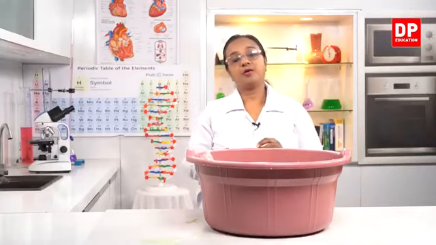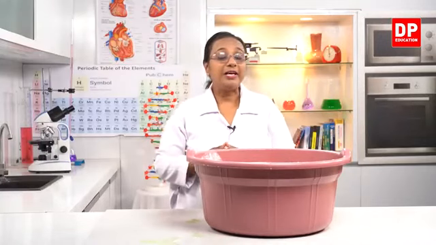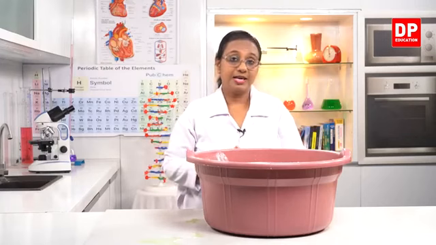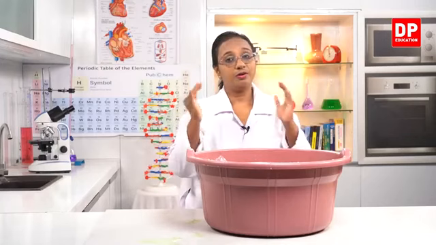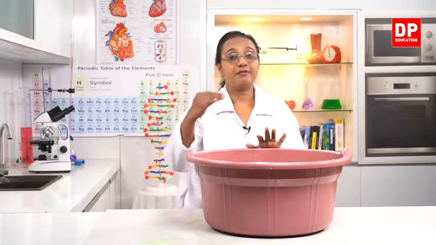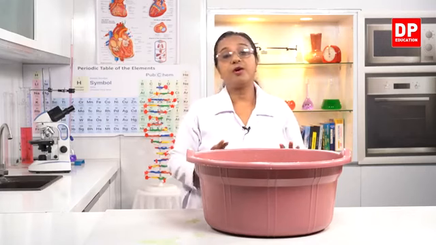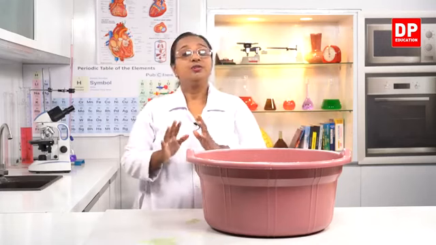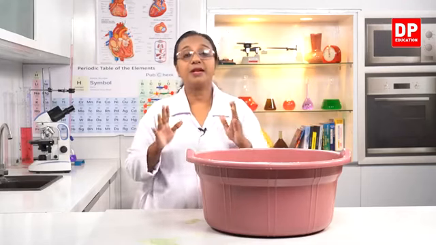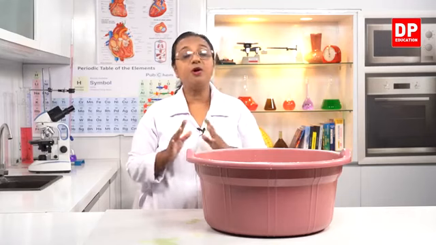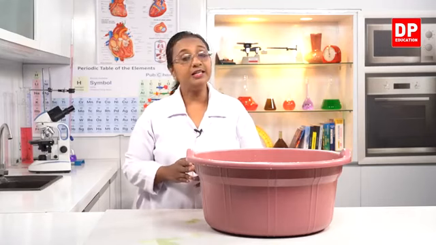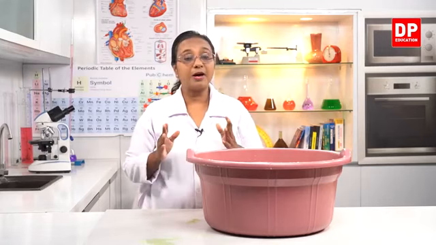So from that observation, what can we conclude? What can you all understand? Now I had holes throughout the bag at different levels and also in all different directions. So from this we can conclude and say that pressure is exerted in all directions by the liquid. Here it is water, but by all liquids, pressure is exerted in all different directions.